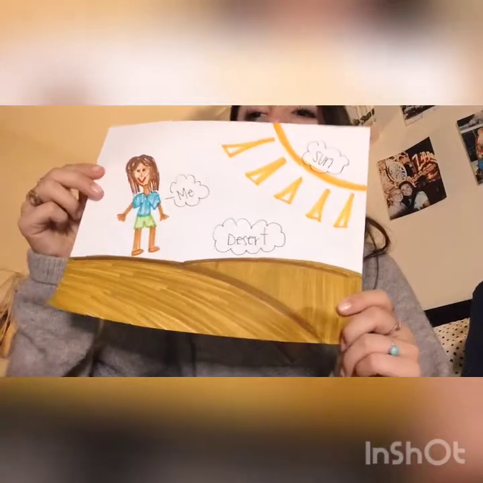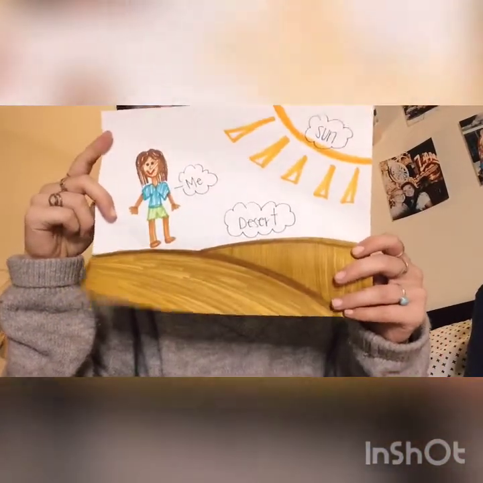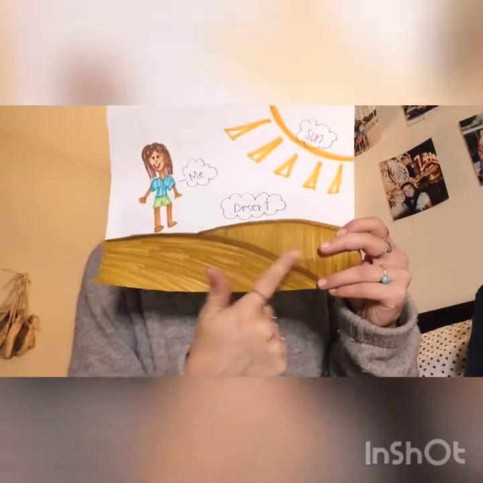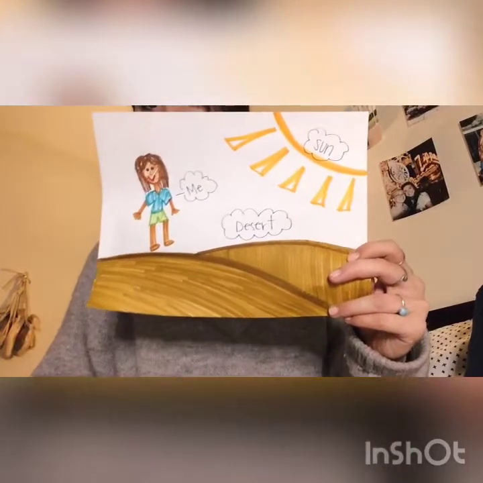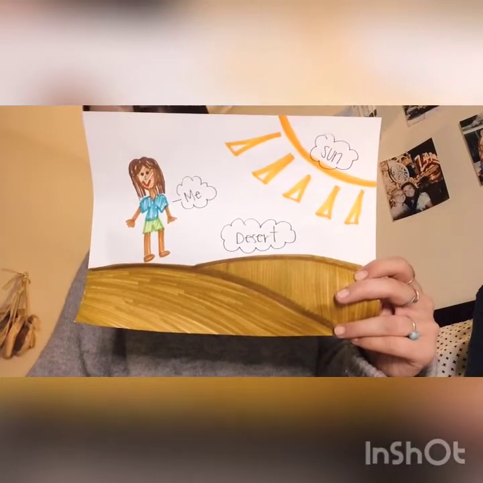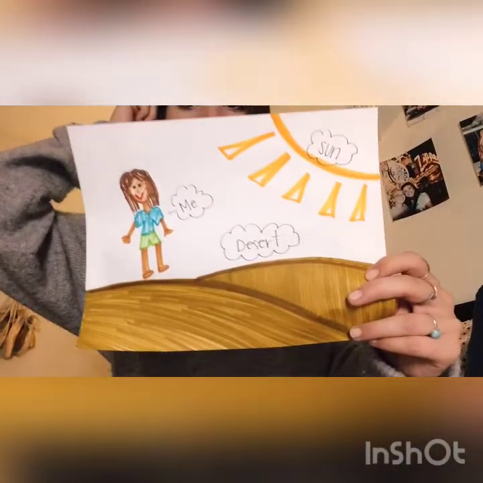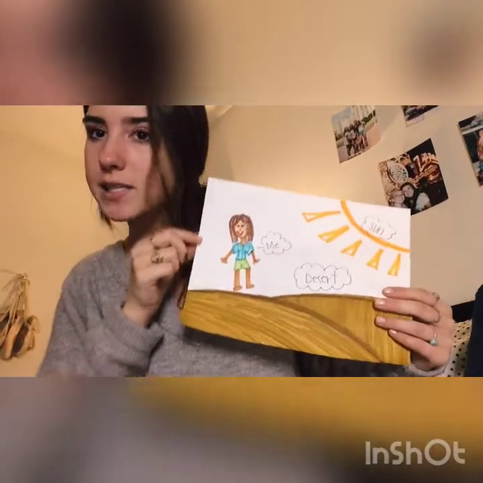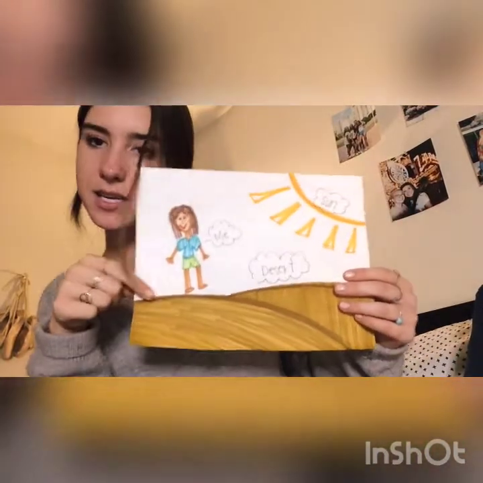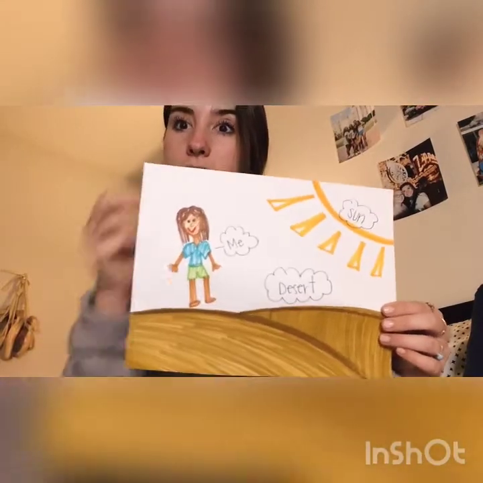So I have myself enjoying the desert. And I've got the desert sand. And I've got myself in my shorts and my t-shirt because it's pretty hot in the desert. And then I've got the big hot sun shining down on me and the sand. And I'm going to go back in later and I'm going to color my sky blue. I think I'm going to add a cactus. I'm going to add a few more details. But I can't wait to see what you guys come up with.